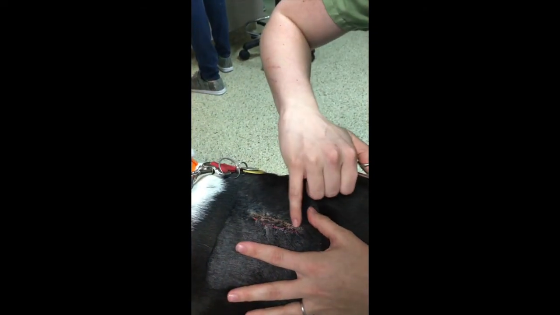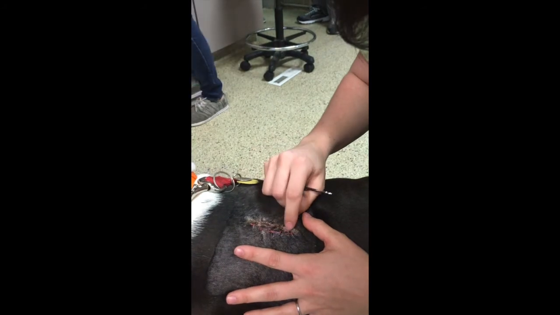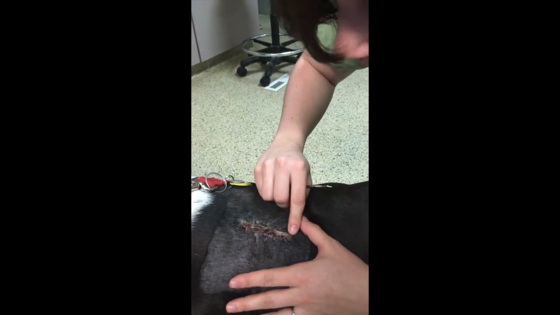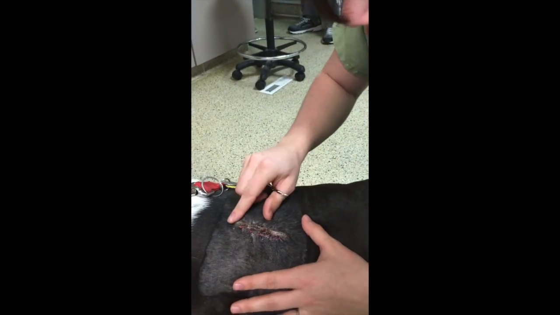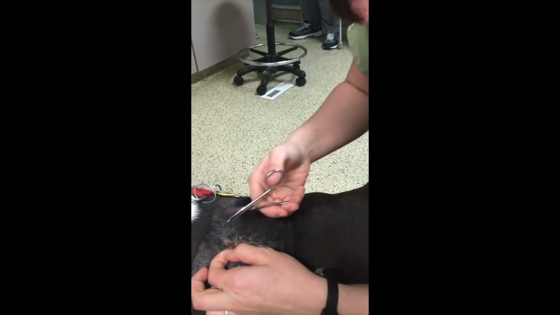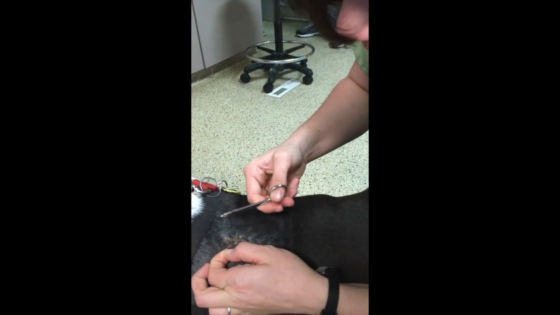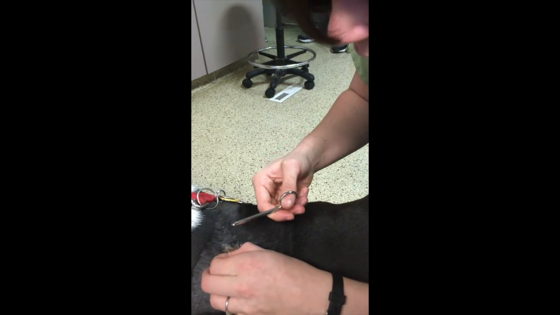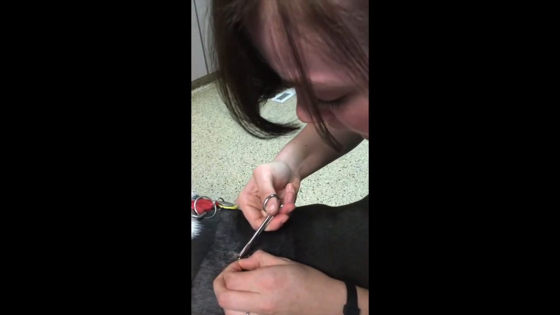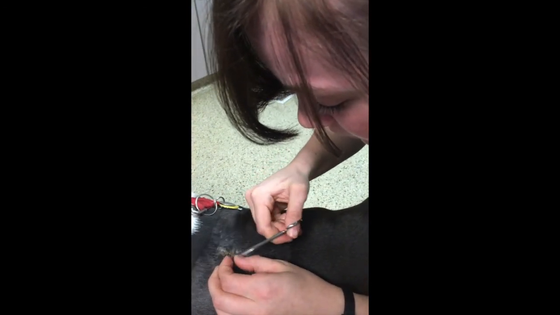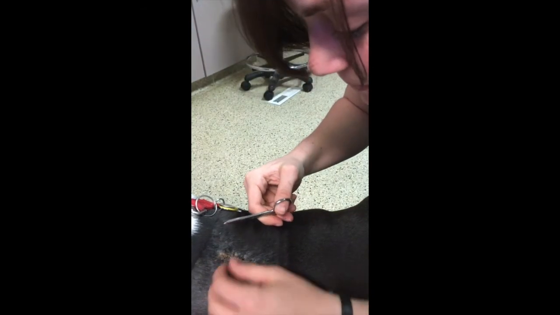You can see that there's some crusties. Once you pick them off, you can see the skin is healed. It's not red or irritated or swollen or looks like it's infected. I'm going to go ahead and pull out the suture. You just want to clip one side of the suture and then pull it out. There we go.